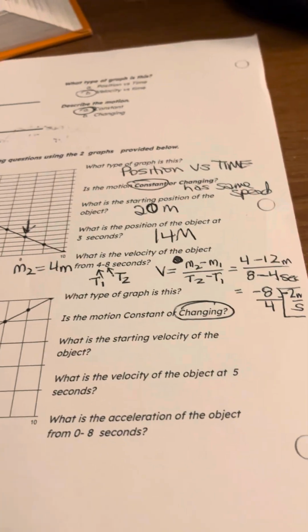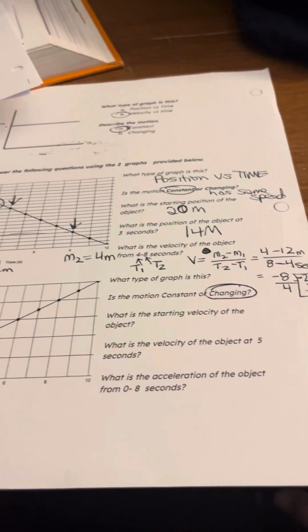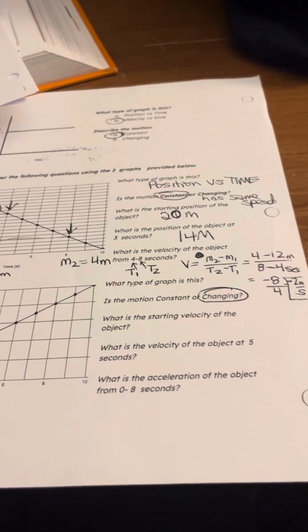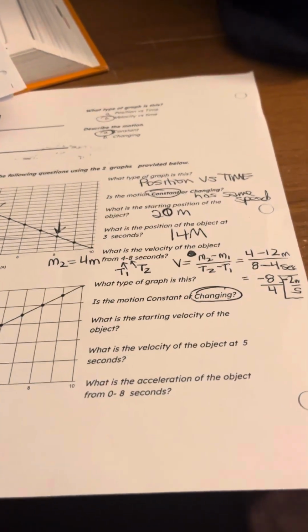So check out all the answers to make sure they're right so that you're ready to go for the test, mostly on Thursday. We'll do a few questions tomorrow on Wednesday if we have time.